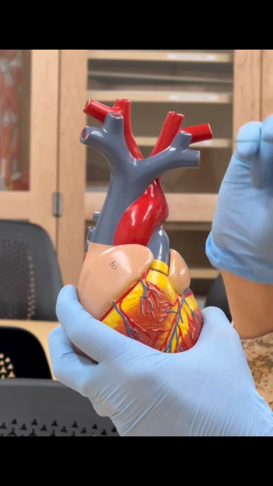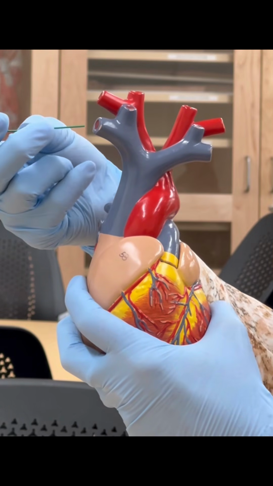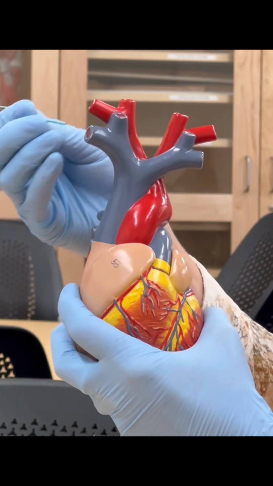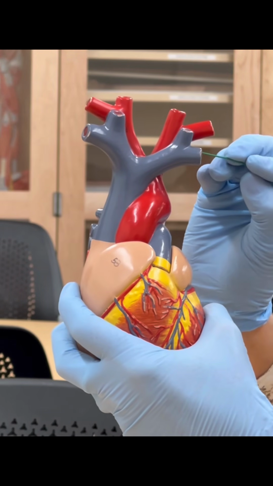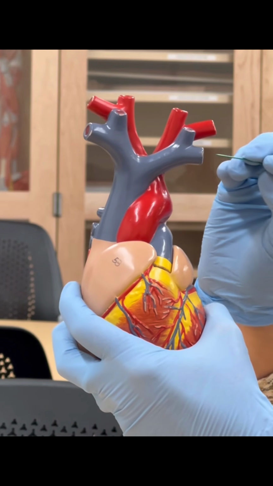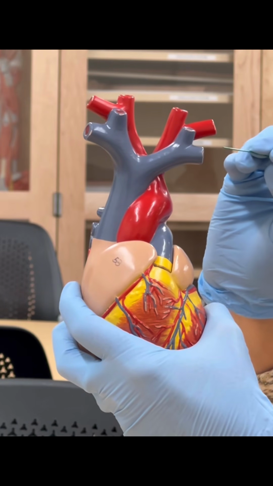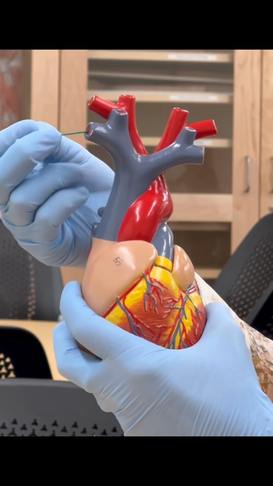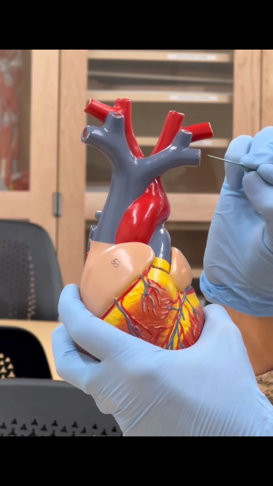Now, right here, we have veins that are bringing blood from our upper limb. And these veins, they go underneath the clavicle. Consequently, these are the subclavian veins. This one is from the right side, this is the right subclavian vein, and this one is the left subclavian vein.